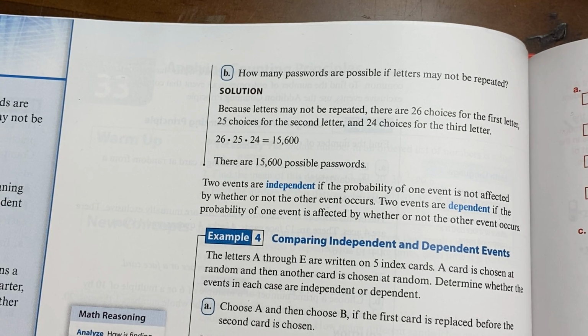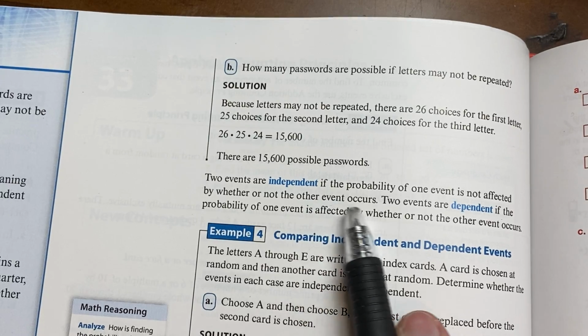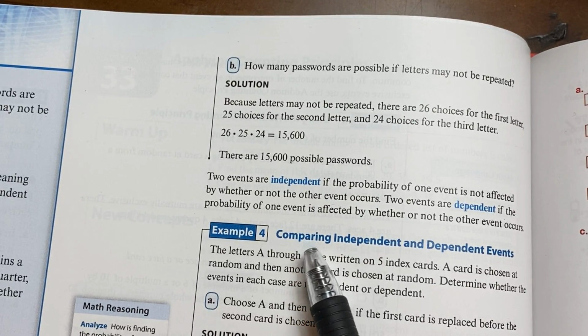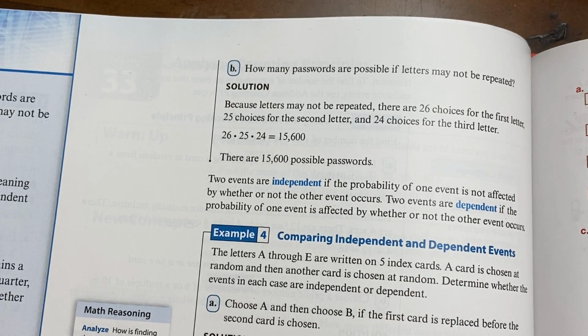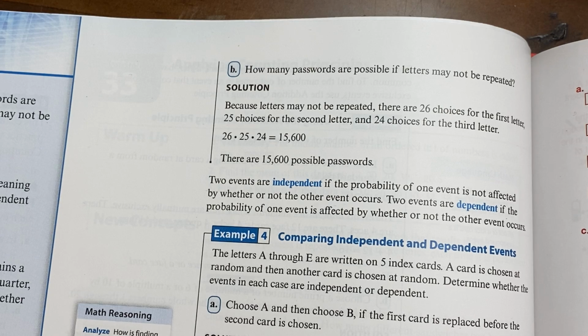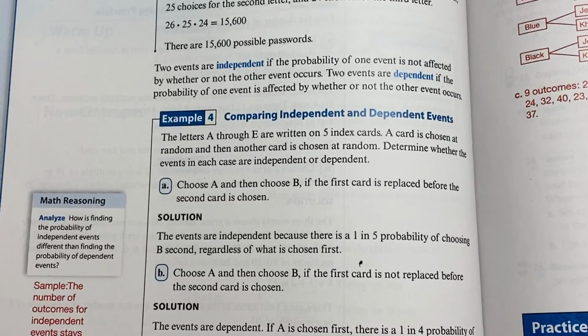Again, from review from Algebra 1 and Geometry, 2 events are independent if the probability of one event is not affected by whether or not the other event occurs. 2 events are dependent if the probability of one event is affected by whether or not the other event occurs. This is going to happen when we're drawing something and we replace or we don't replace. So let's look at this next example.